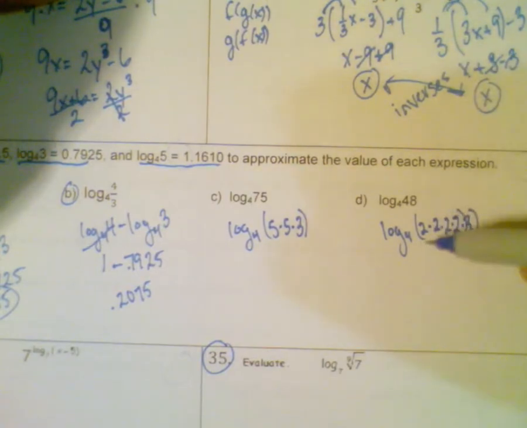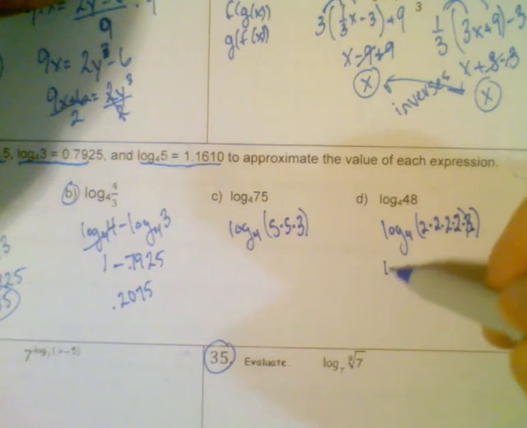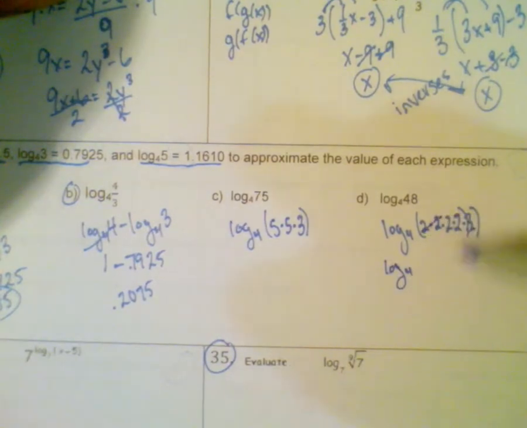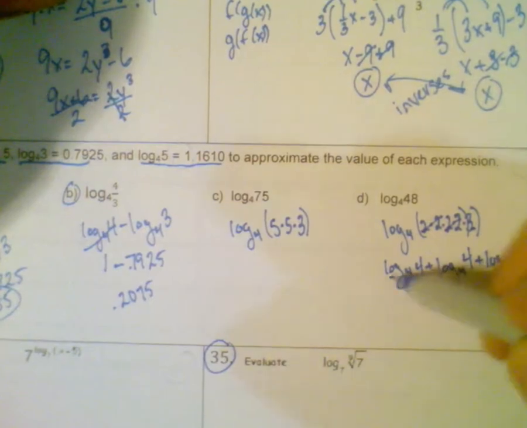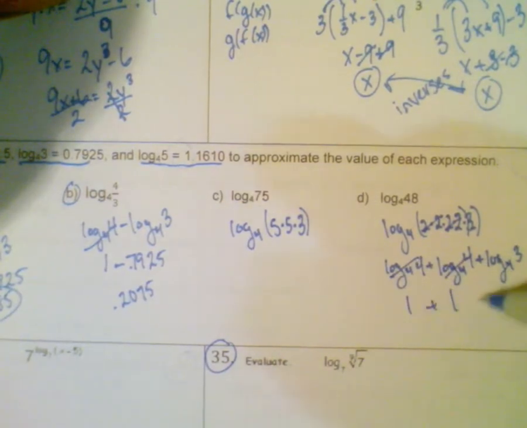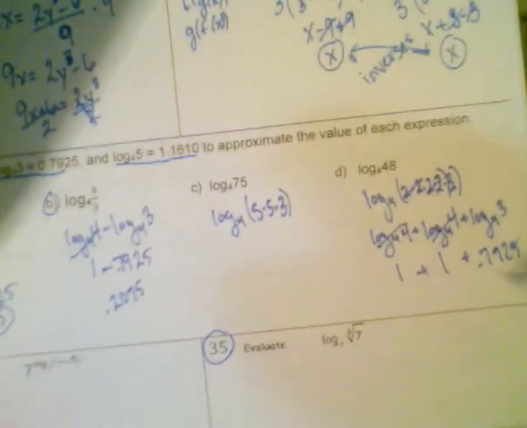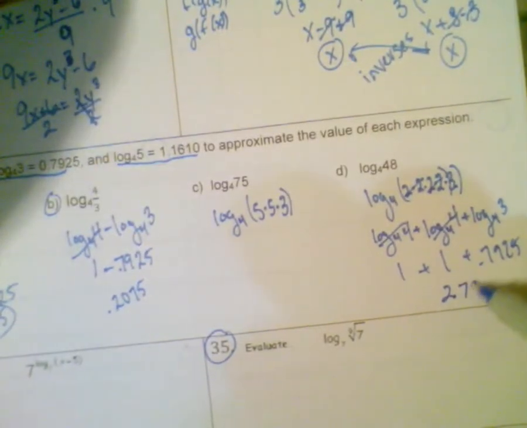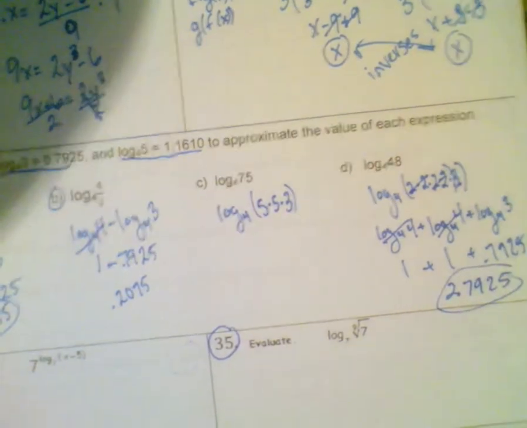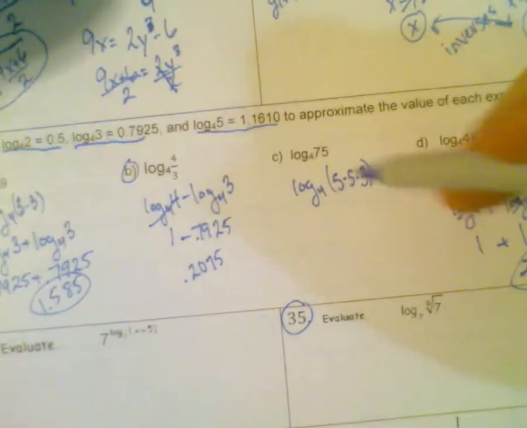Or you can use 4s, because this would be log base 4 of 4, plus another log base 4 of 4, plus log base 4 of 3, because that would be a 1, and then a 0.7925. So it's 2.7925. That one's pretty easy to do in your head. And then you can finish this one with a calculator.